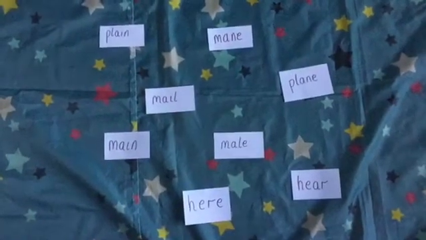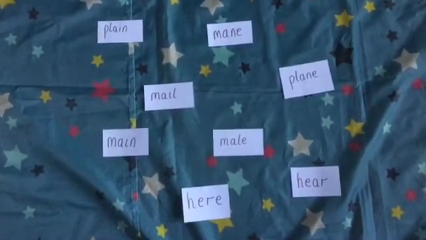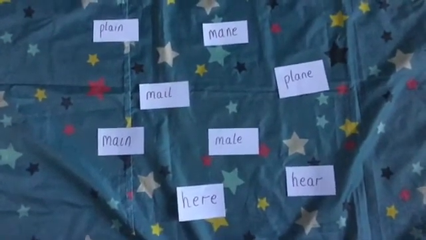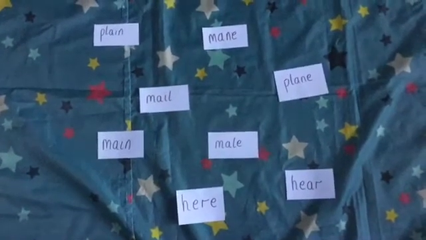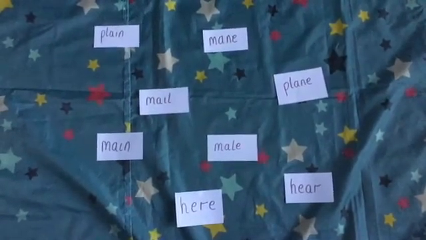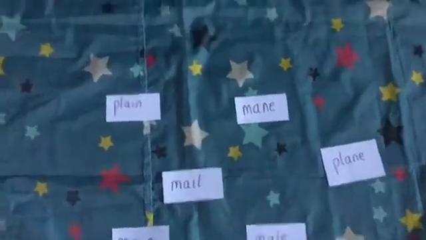Hopefully that gave you enough time to have a think about these words and which ones are homophones that go together. We're going to have a look now and see if we can match these up. So I'm going to start reading them as we go round.